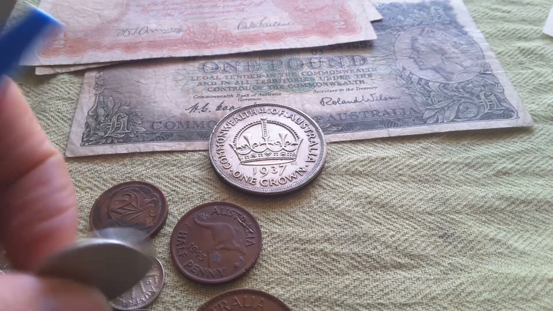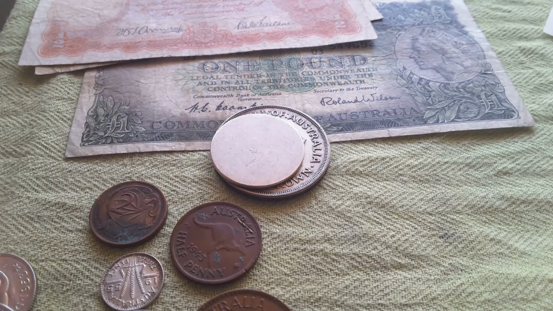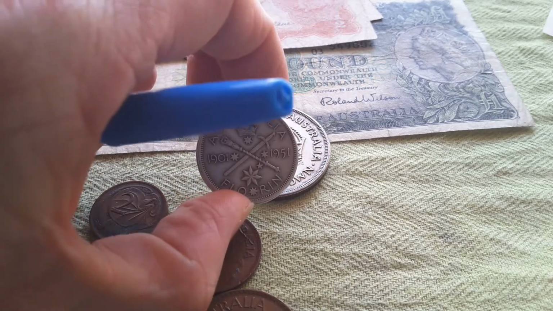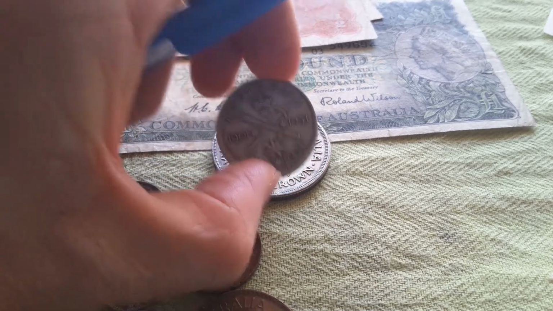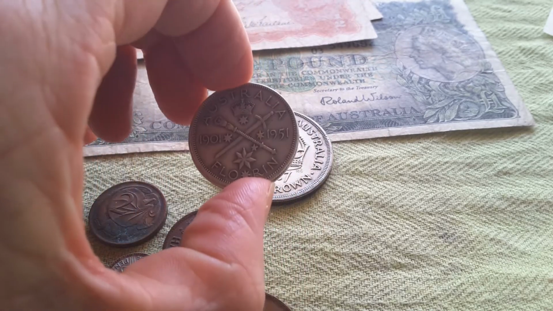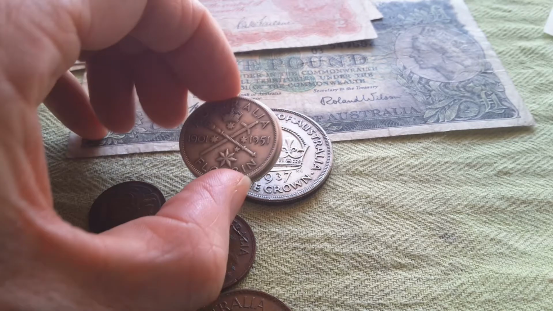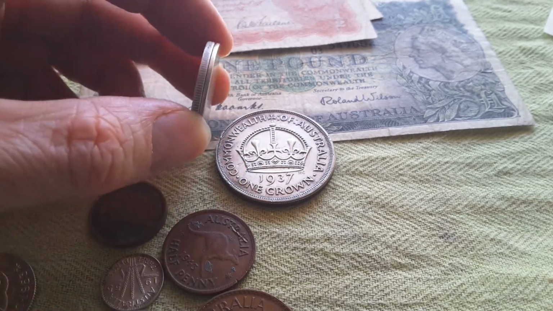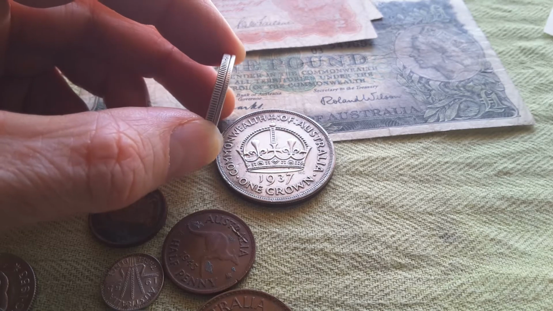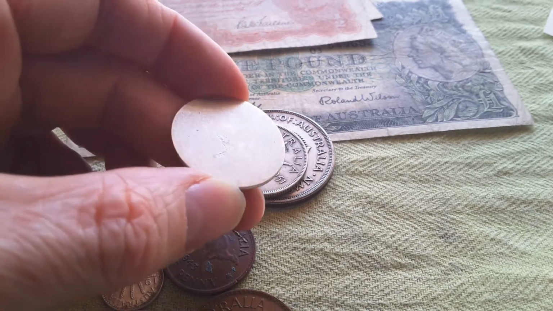Now the coin below this was the 2.5 shilling. Let me get rid of the pen. This is a bit larger than the florin, which is 2 shillings, and it had 2 and 6 pence worth of silver. This 2.5 is actually quite circulated.